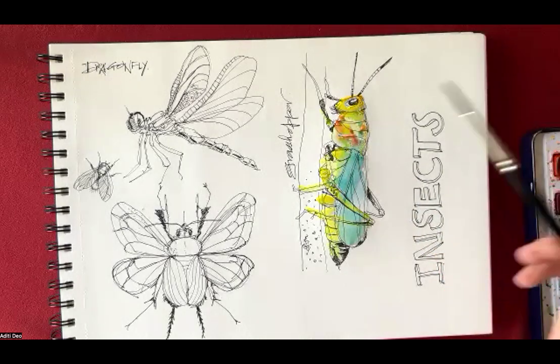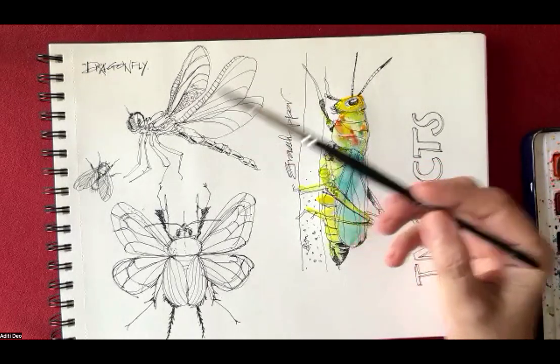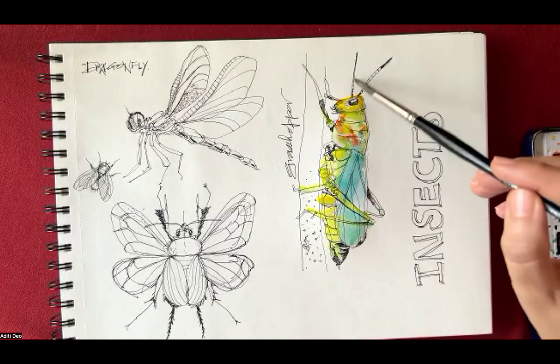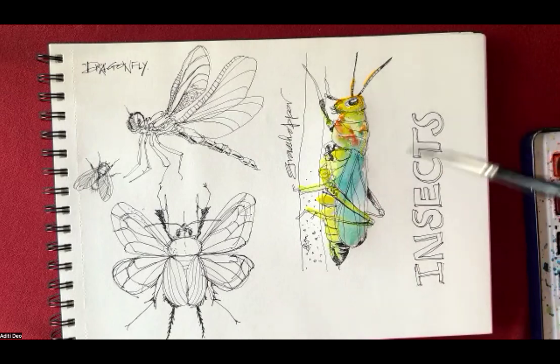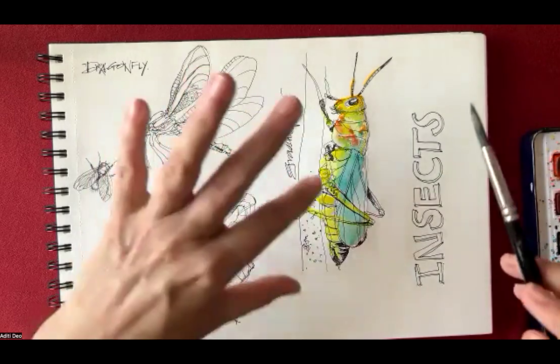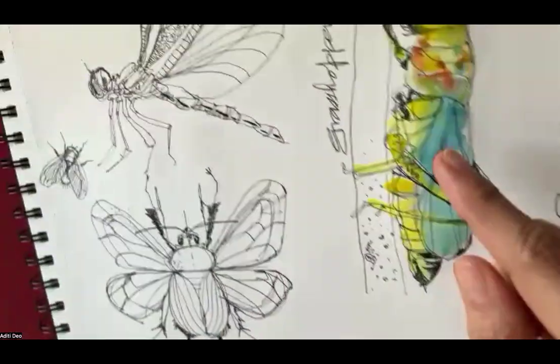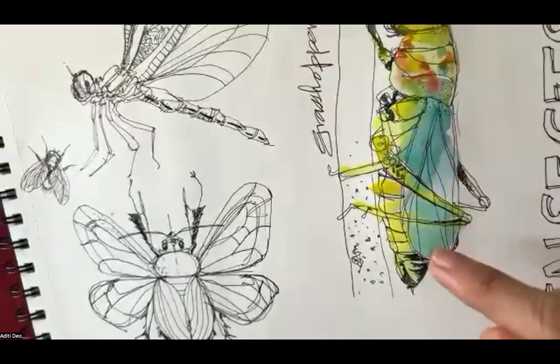So I'm not actively painting. Even this part, I'm holding the brush really far away and I'm just putting blobs of color in places. Sometimes I'm pressing the brush, sometimes I'm leaving it unpressed because I want these weird effects of color also.